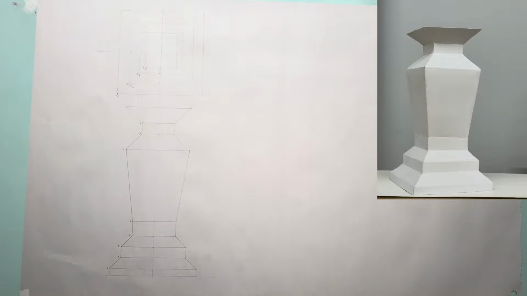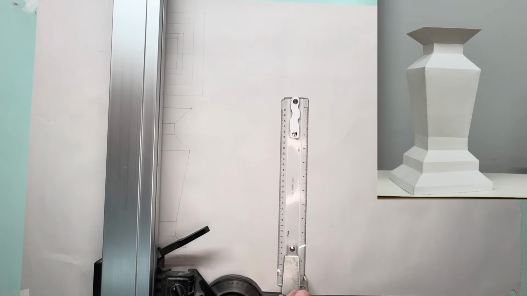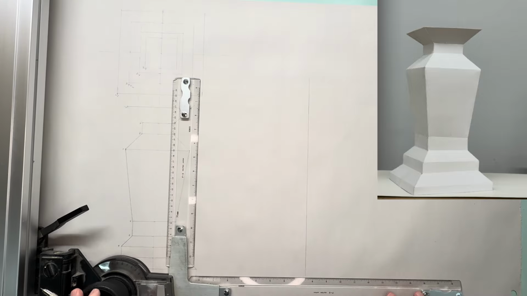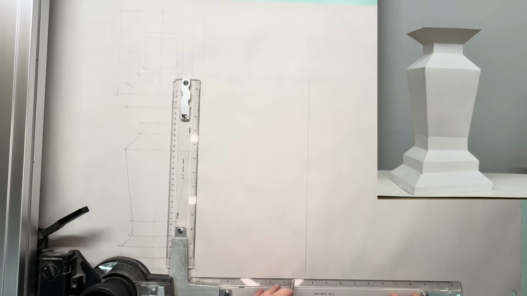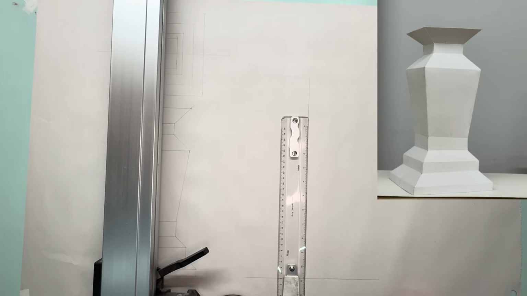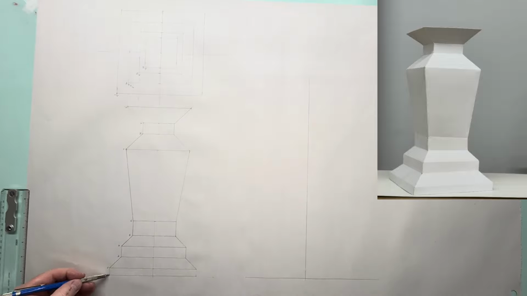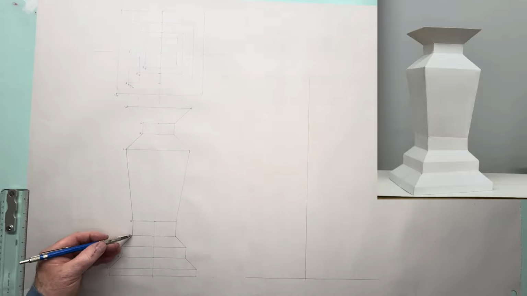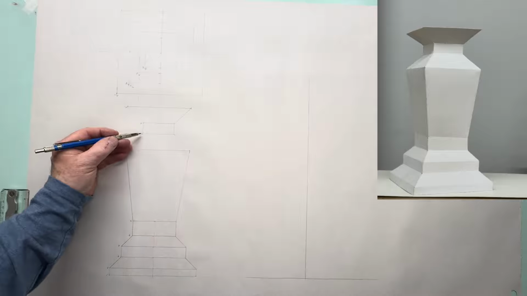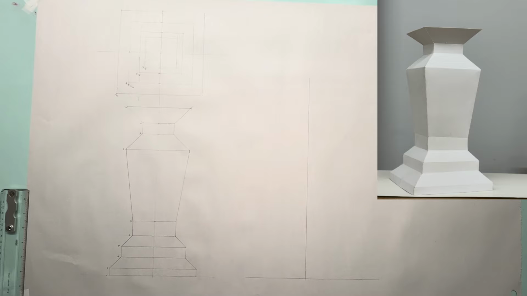Now we want to start to develop the stretch out for this piece. So over here someplace, we're going to start off with a line. And we're going to start off with our base across here. And we want to get the accurate stretch out height now for this piece. That means that we're going to take these distances and step them off, because that represents our profile. And we're going to step them off so that we get the accurate stretch out height.